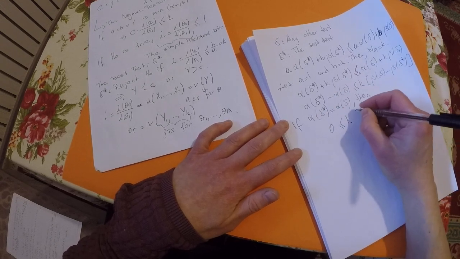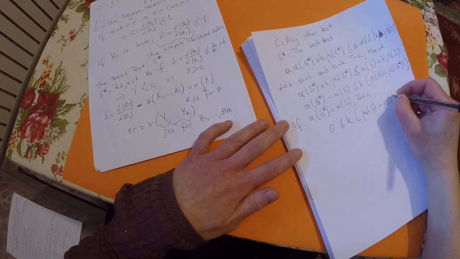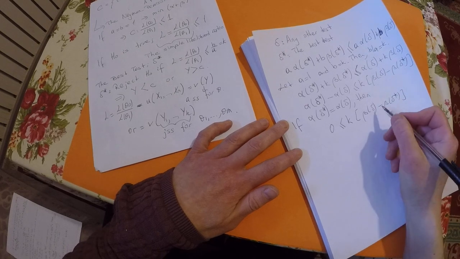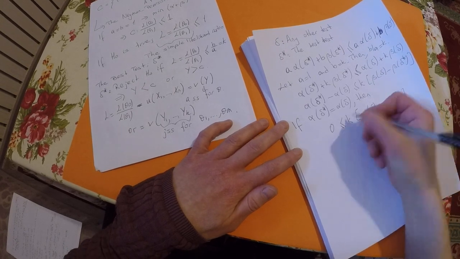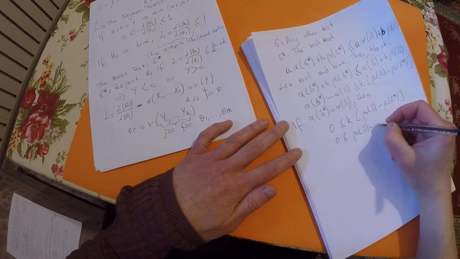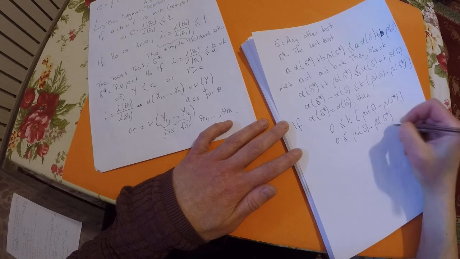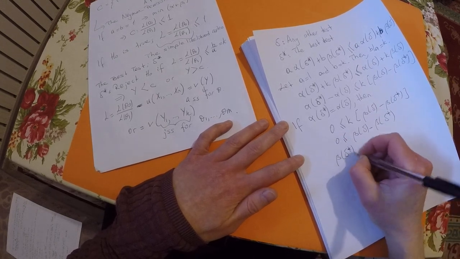And k is just a constant, so we can write this as beta delta minus beta delta star.